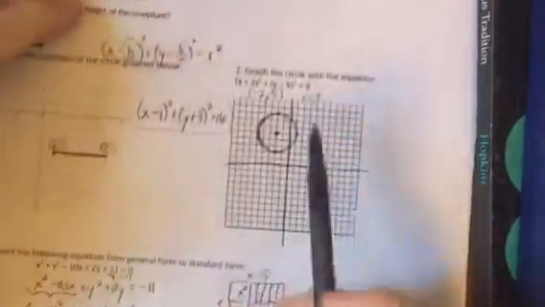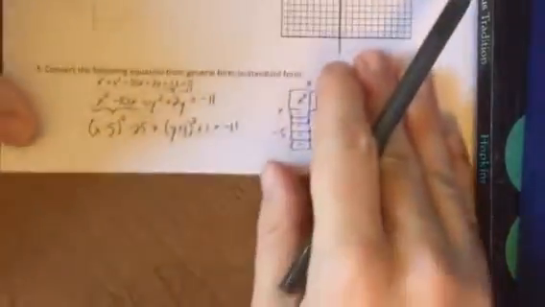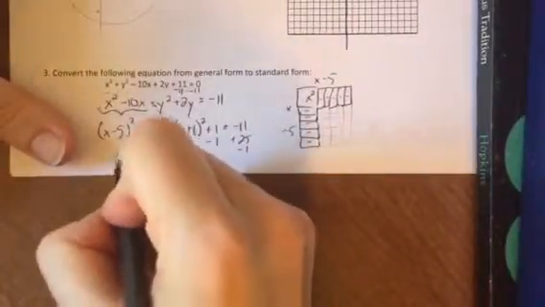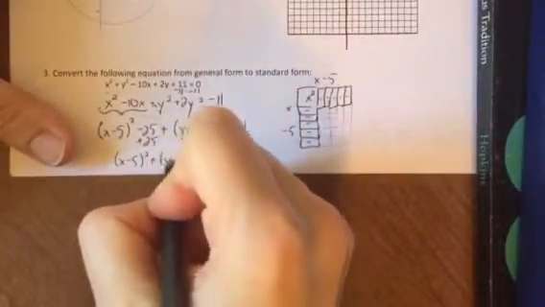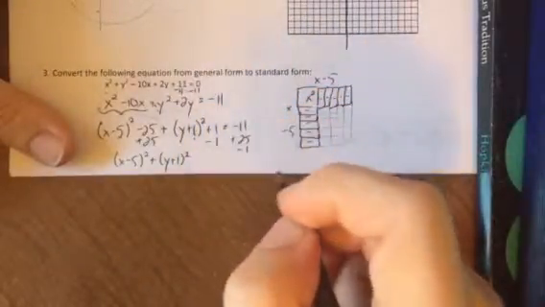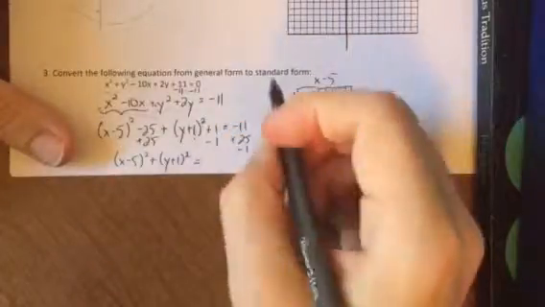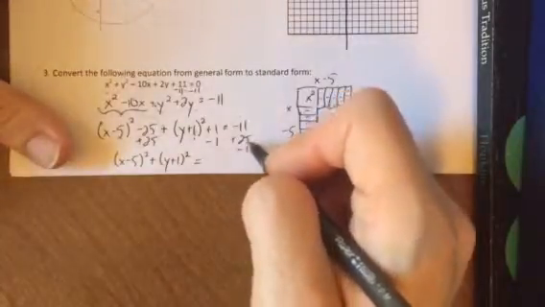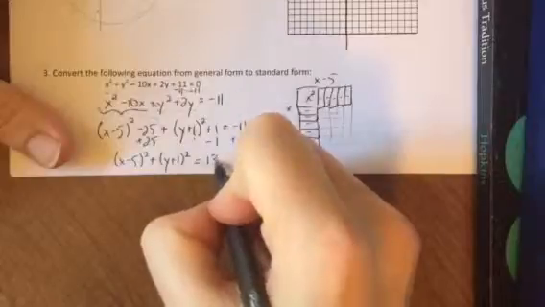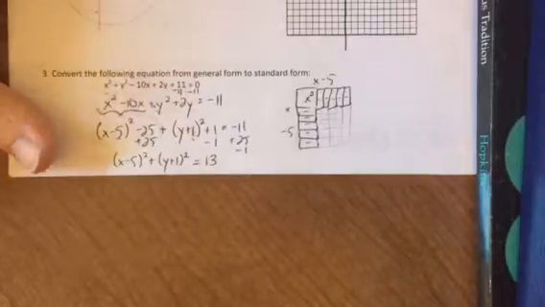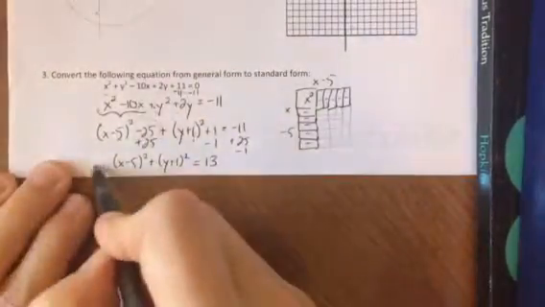The only thing we need is we need to get all the numbers to this side. So I'm going to add 25 to both sides. I'm going to subtract 1 from both sides. And that leaves me with x minus 5 squared over here, plus y plus 1 squared over here. And then here, if I take 11 away from 25, that leaves me with 14, and I take another 1 away, that leaves me with 13. So x minus 5 squared plus y plus 1 squared equals 13, and that is my standard form.